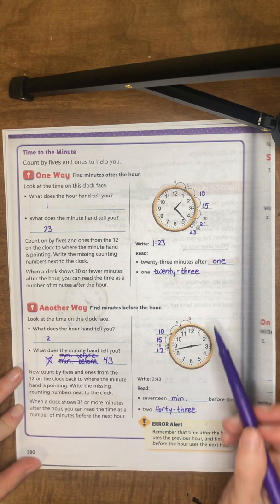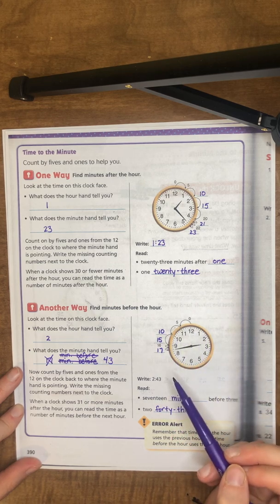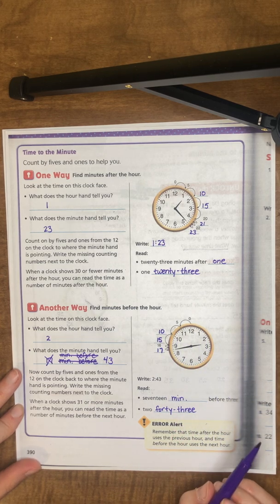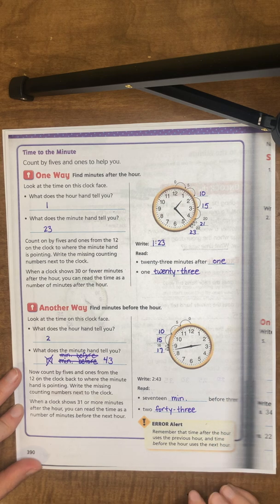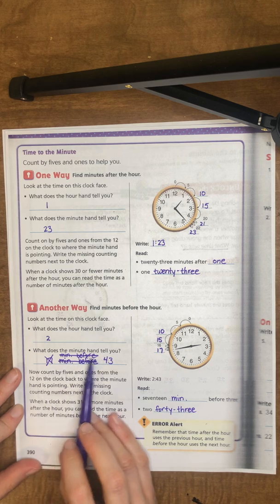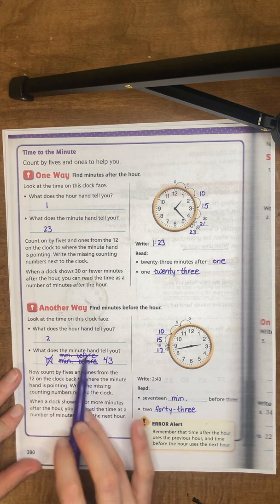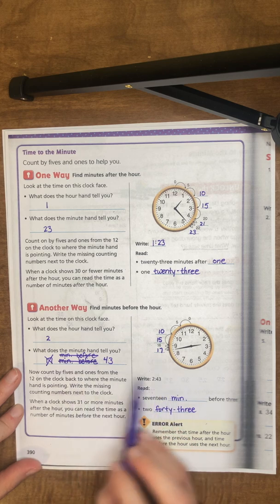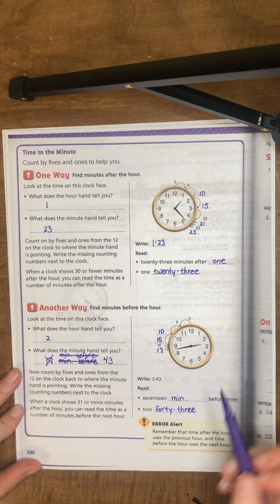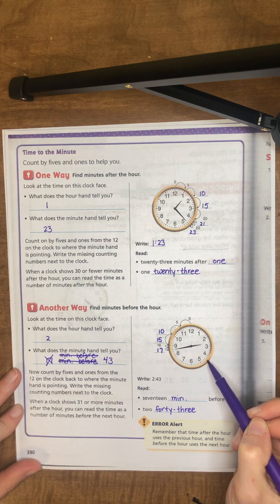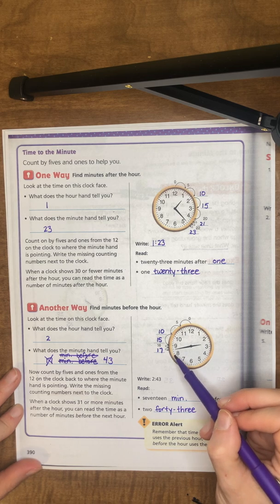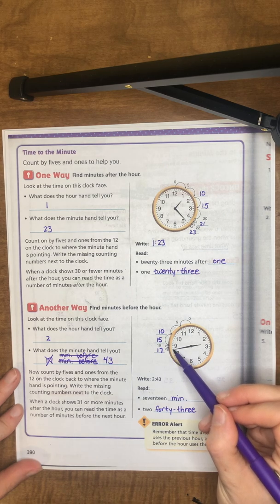Look at the clock face. So what does the hour hand tell you? The hour hand is between 2 and 3. So it tells us that it's past 2 o'clock. So, what does the minute hand tell you? Obviously, I had some confusion with the instructions, but the minute hand actually tells you 43 minutes. So you go 5, 10, 15, 20, 25, 30, 35, 40, 41, 42, 43.